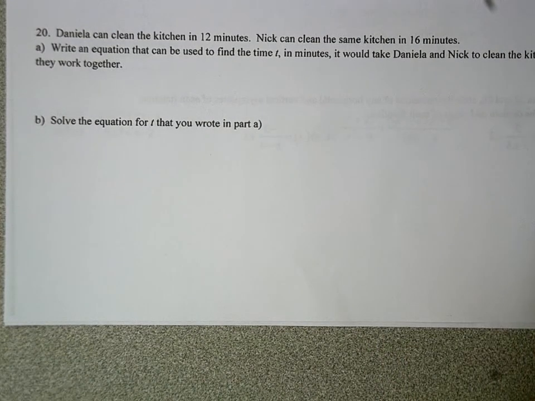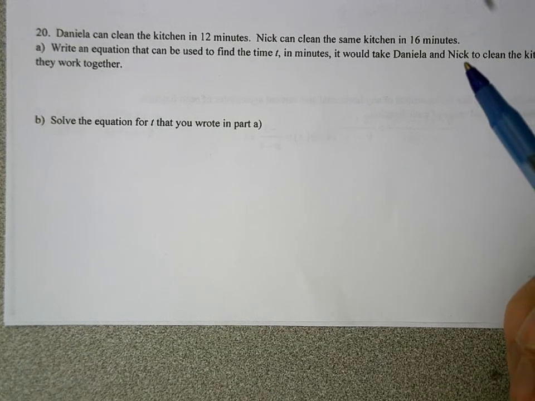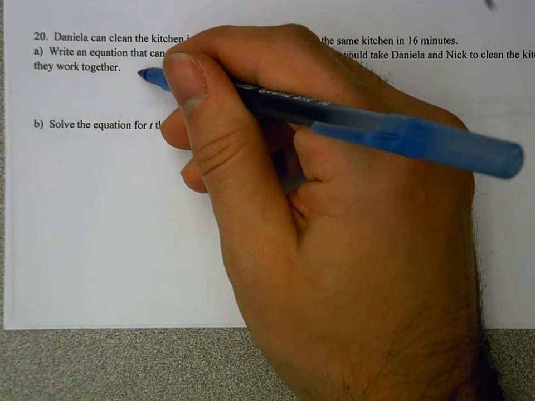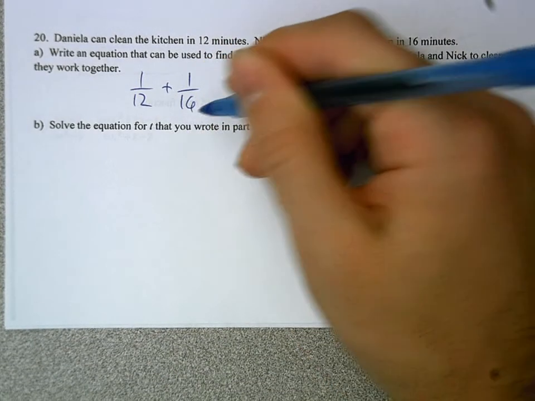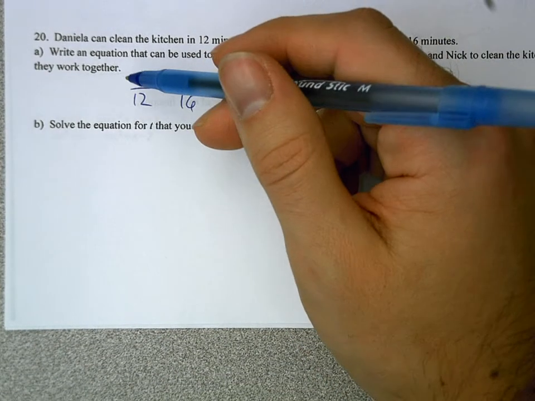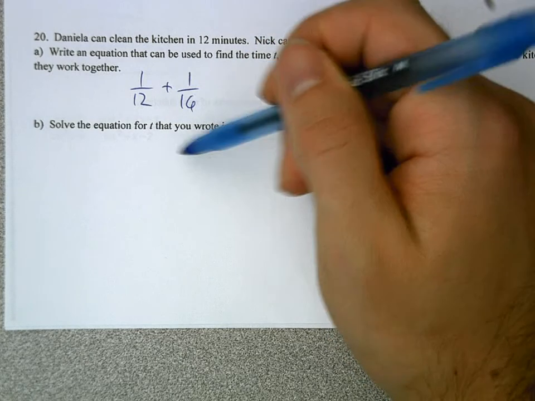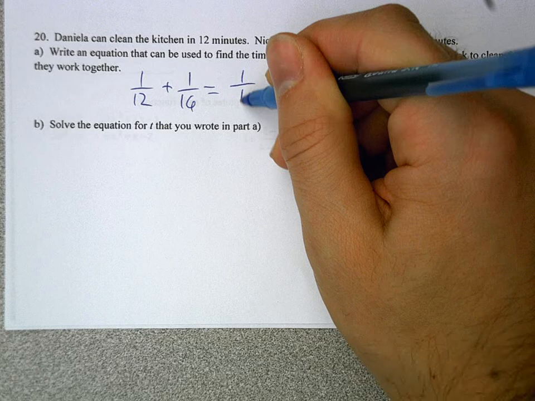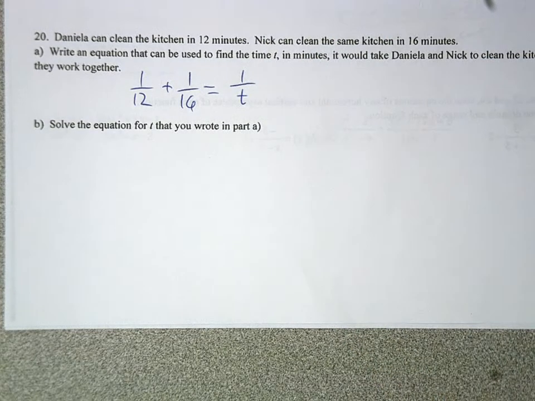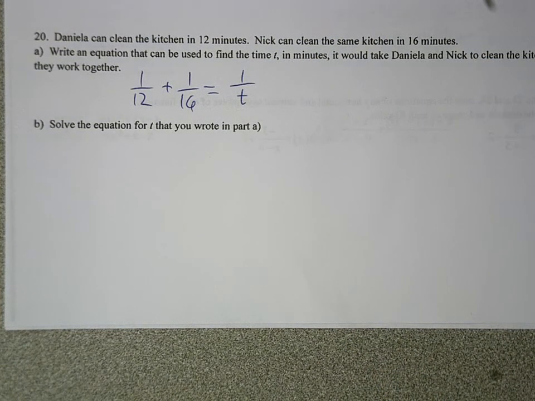This one, again, those rate problems. 1 over the first person's rate plus 1 over the second person's rate. This is how much of the kitchen they get done in 1 minute. Added together gives you how much of the kitchen they get done together in 1 minute. So that's my equation, just like what we did earlier. I'm going to multiply both sides by the least common denominator to solve for t.